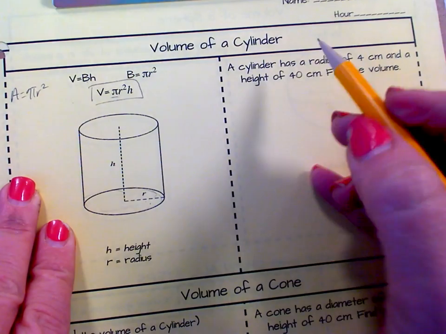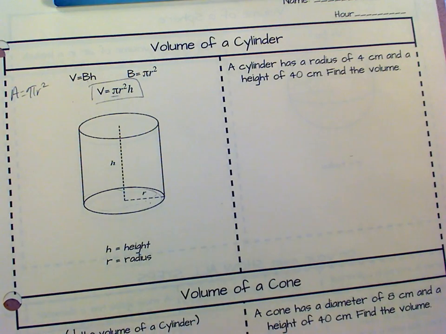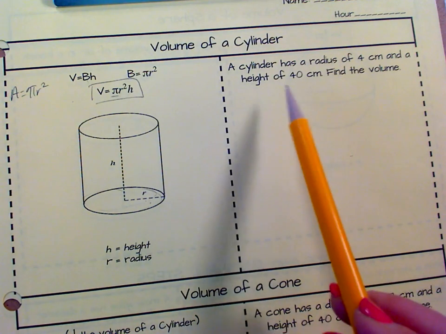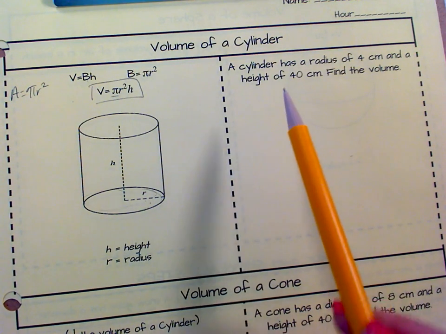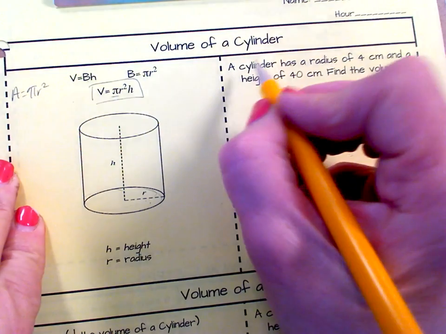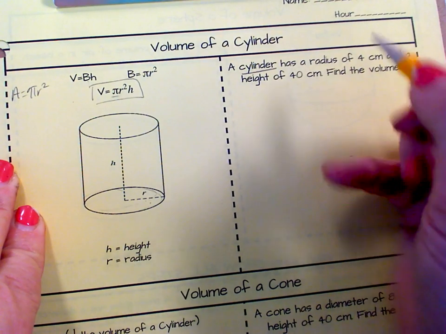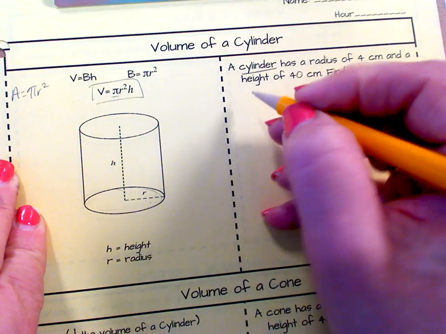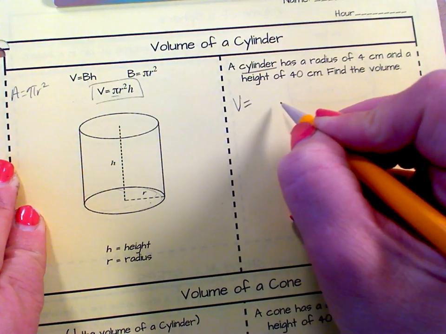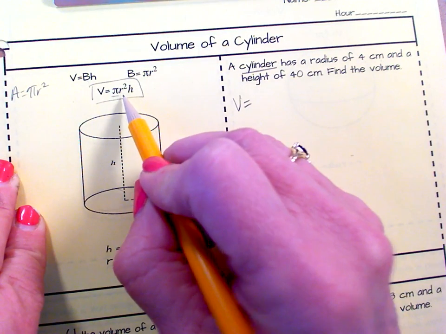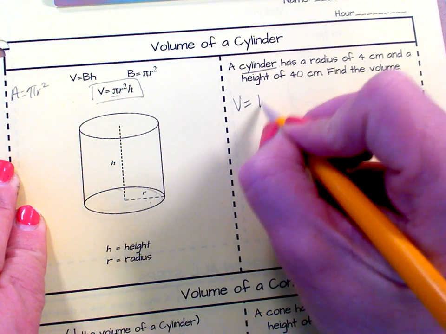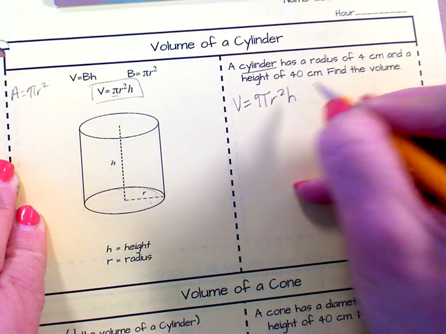So when you see problems like this, first of all, I want you to read it. Sometimes they're not in pictorial form like this. They're word problems, so you have to decide what type of shape you're dealing with. This one flat out tells us a cylinder has a radius of 4 centimeters and a height of 40. Find the volume. I am making you write the equation. I know it's right there, but on your test, you have to have it memorized. So you want to write it out so you ingrain it into your memory without even realizing it.